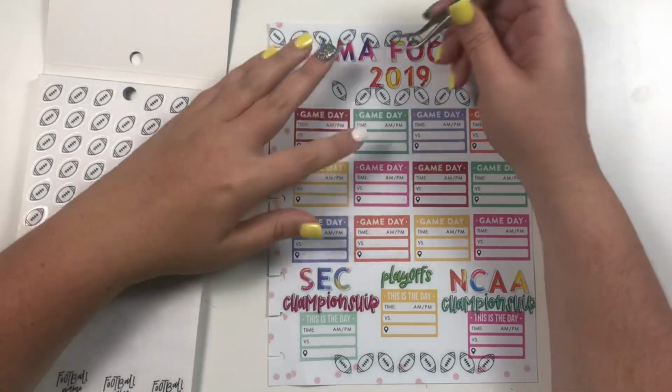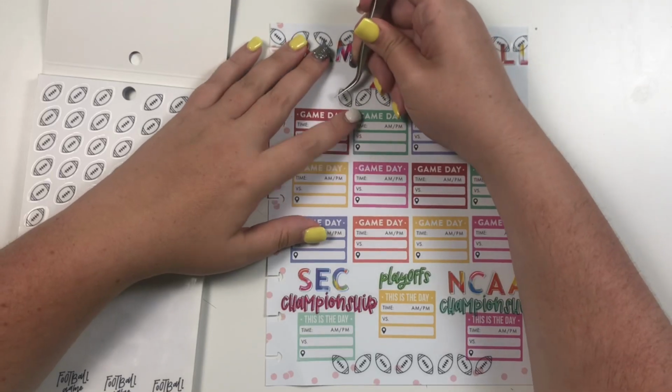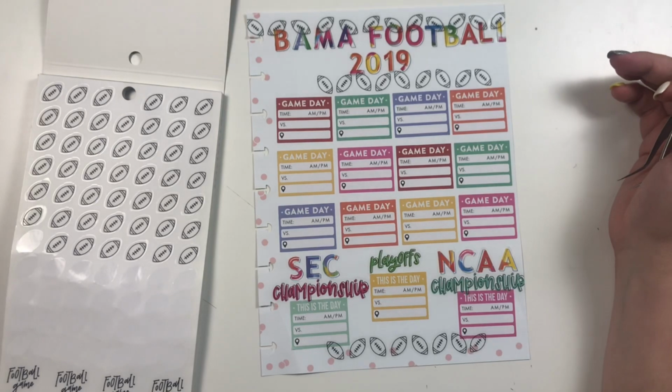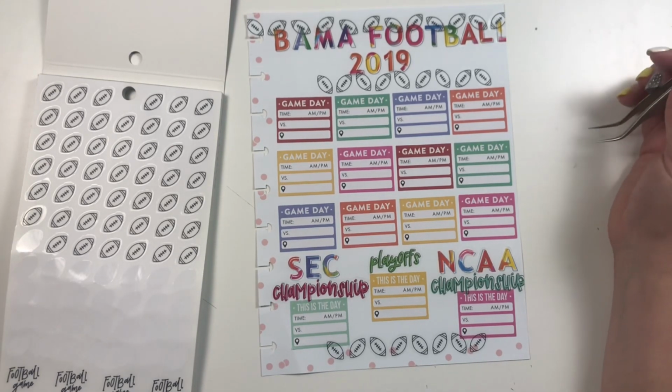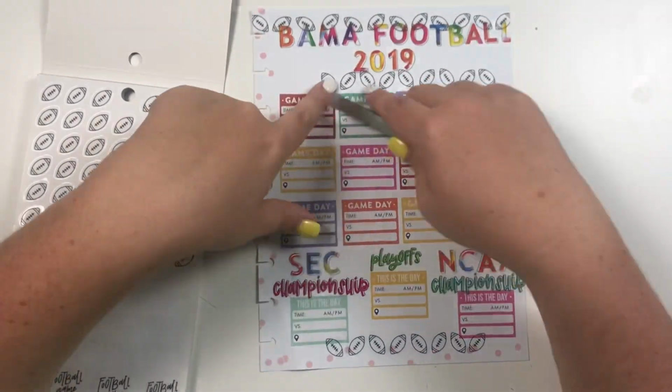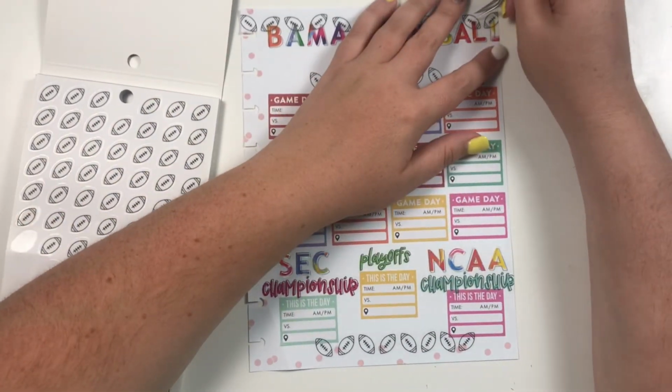I don't know, I can't decide if this is too much. Honestly, I kind of feel like I like it here, but maybe I don't like it up here.